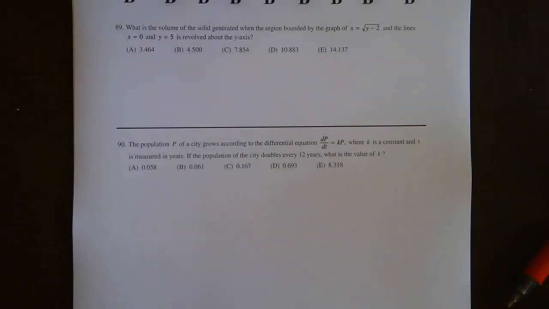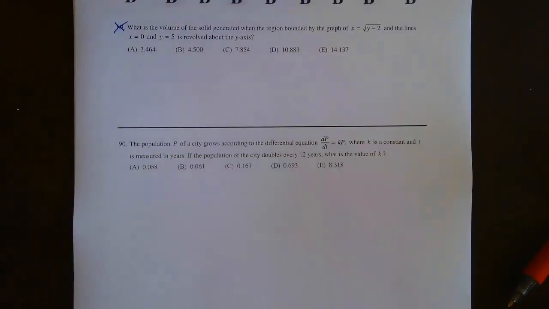Okay, let's go to 89. So problem 89 is a problem that we can skip because this is going to be on the part that I'm going to teach after the AP exam. Okay, so you won't be tested on 89. Okay, all right, let's go to 90.